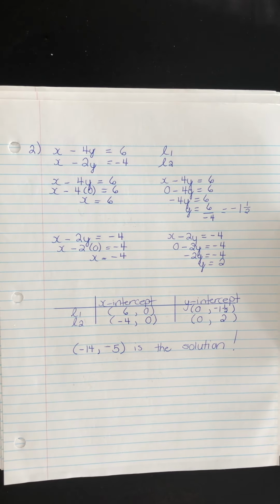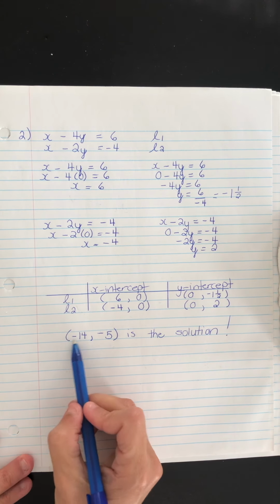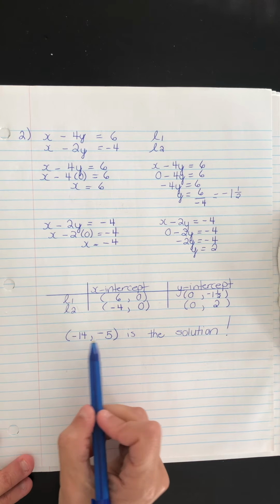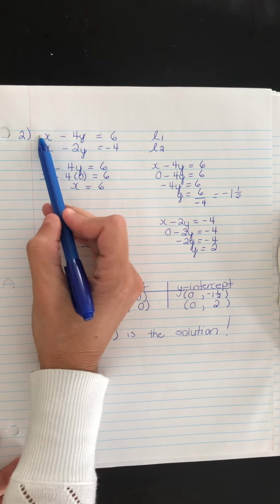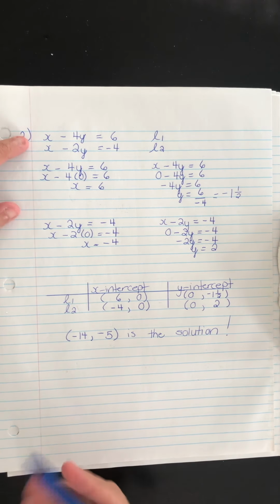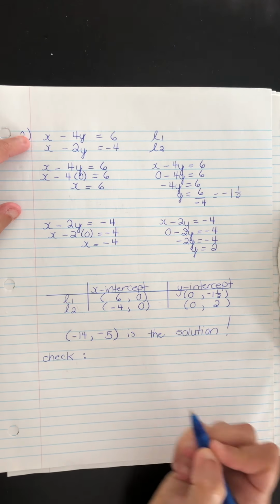Now, one thing that I should talk about is the fact that you can check this answer. How do you check that this is the solution? Well, you can substitute into both of the original equations to ensure that left and right sides come out equal. So here's what I mean.